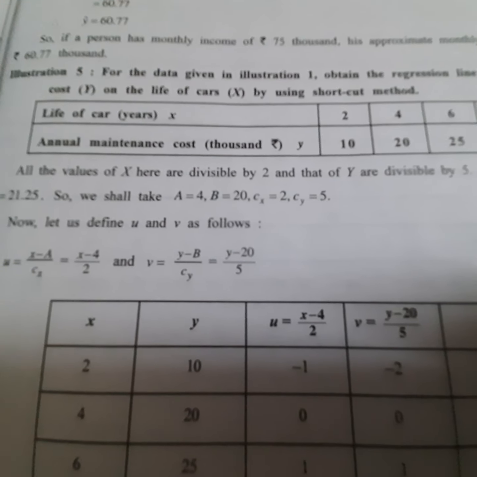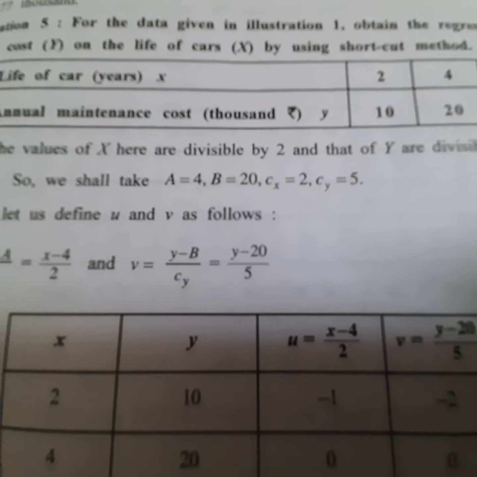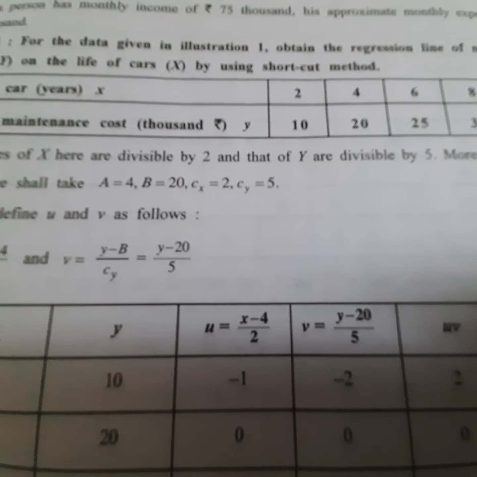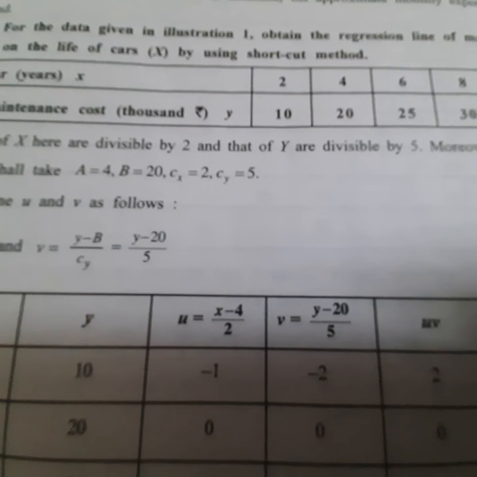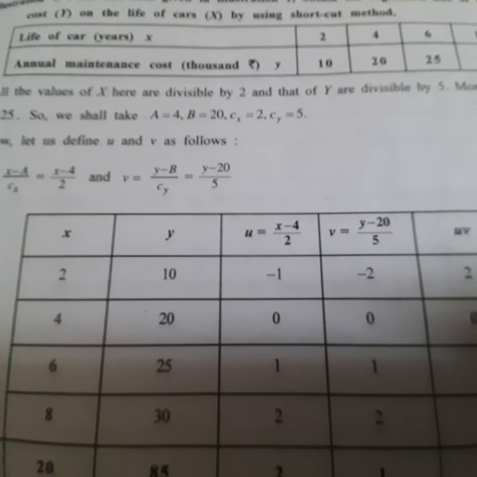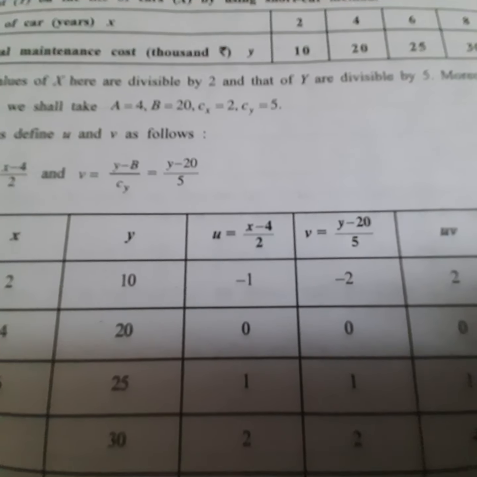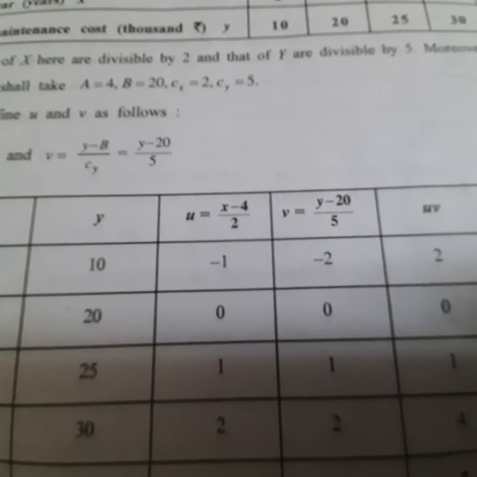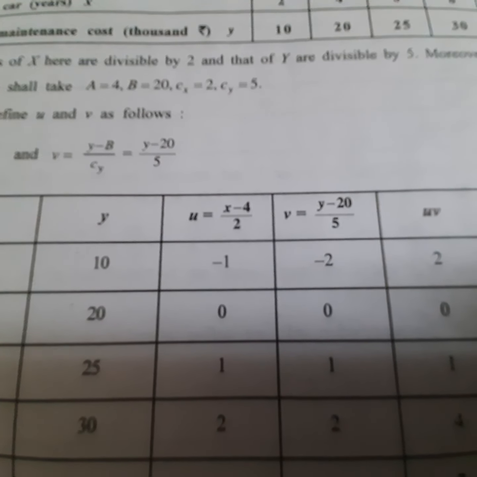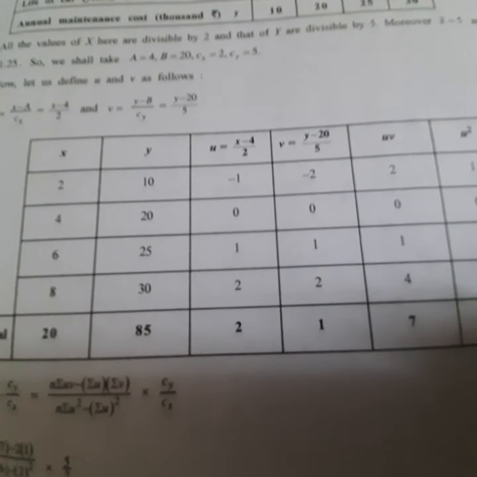Now the second illustration: here we have the life of a car and annual maintenance cost in 1000 rupees. Here we can make a change in scale and change in origin also. So u is x minus 4 upon 2, and v is equal to y minus 20 upon 5. See, the denominators in both cases are different. In that case, we will have to apply the equation given earlier. Then further proceed with uv and u squared.